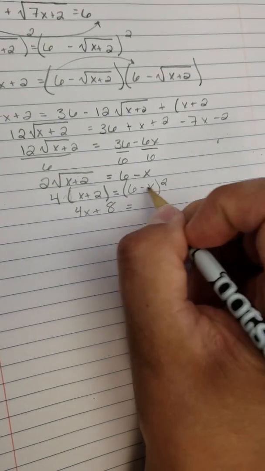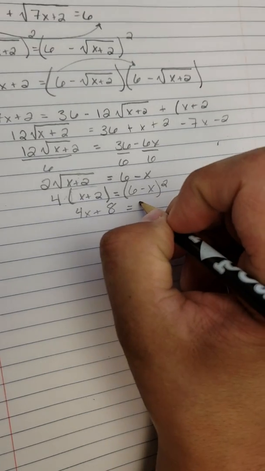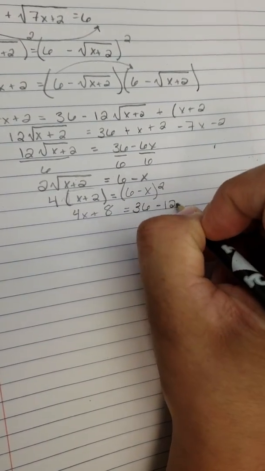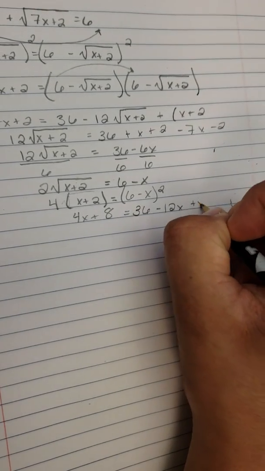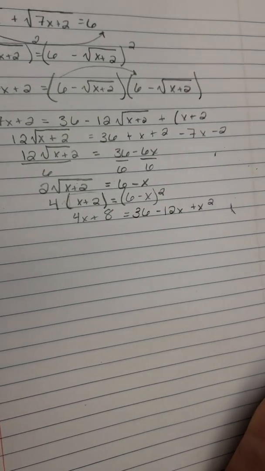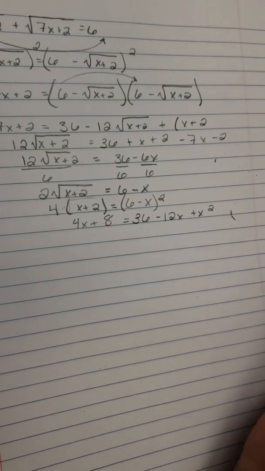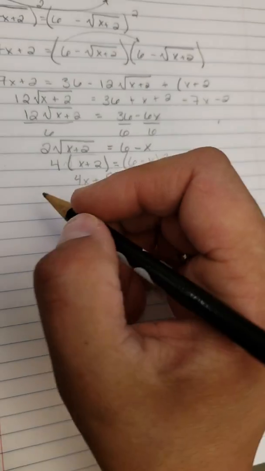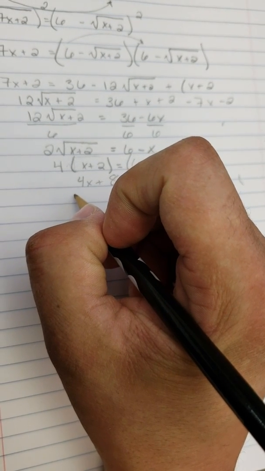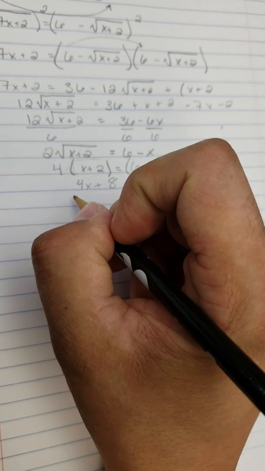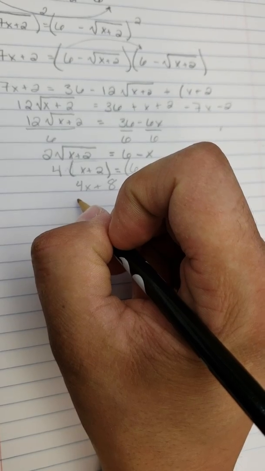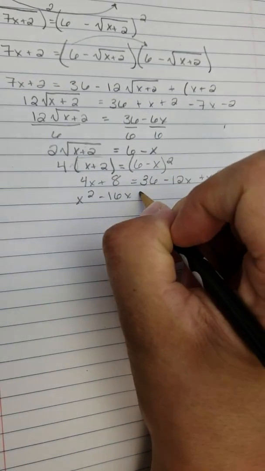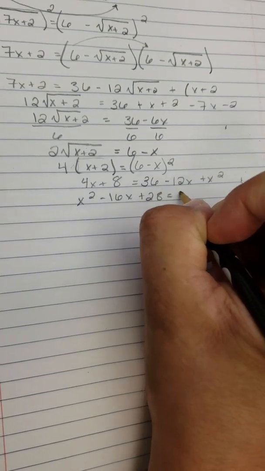And we'll FOIL this out as well. I'm not going to show the work for that because we just talked about FOILing. 36 minus 12x plus x squared. And then we just have to rewrite it in standard form, which is also, again, pretty simple. You're going to get x squared minus 16x plus 28 equals 0.